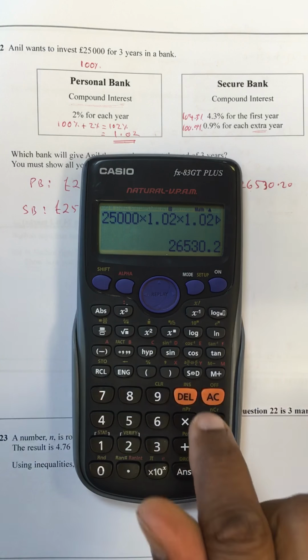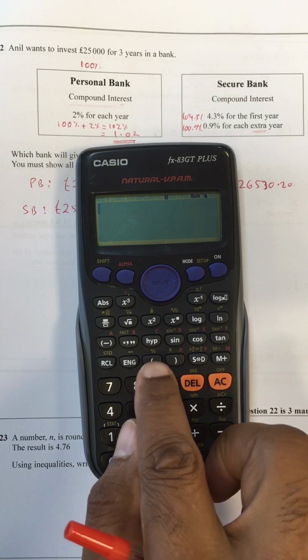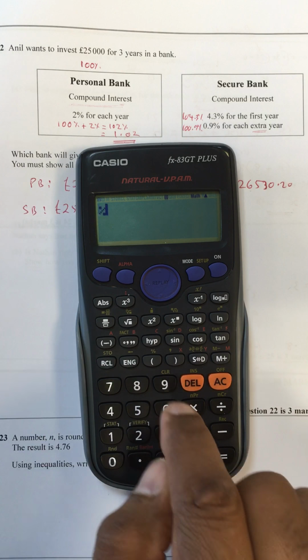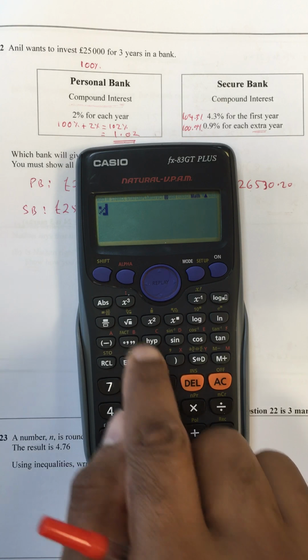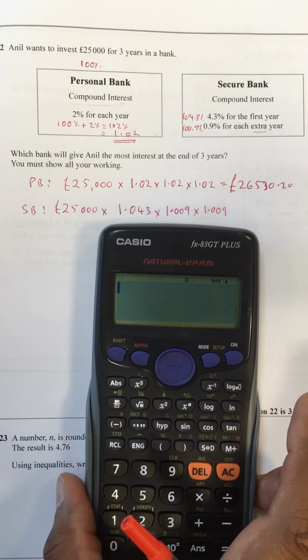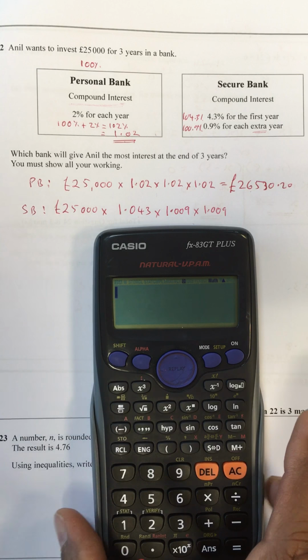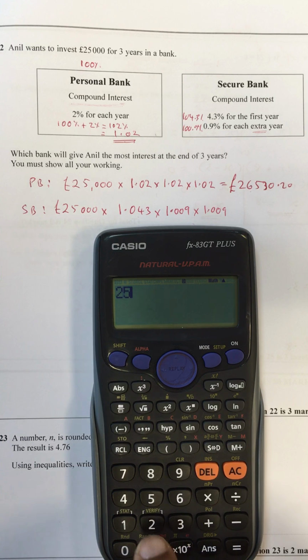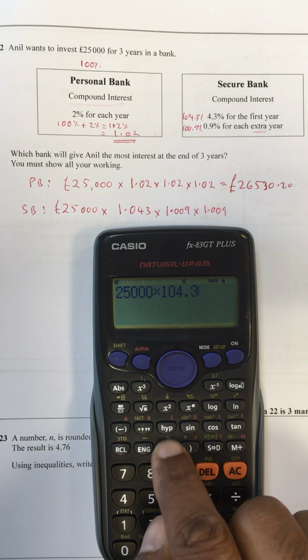Now I did say to you before, I'm going to show you something on a percentage. If you press Shift and that first open bracket sign, you get a percentage sign here. You could also do this question by just using a percentage if you want. 25,000 multiplied by the first year was 104.3 shift percent.